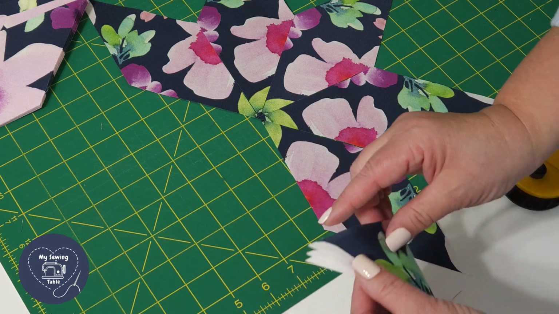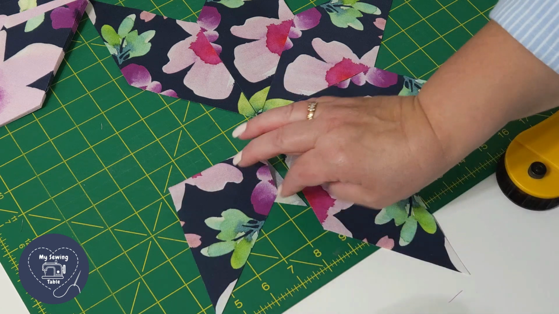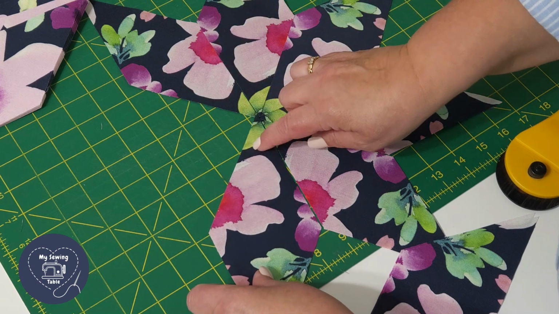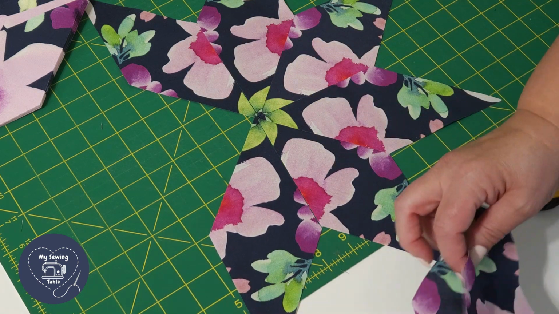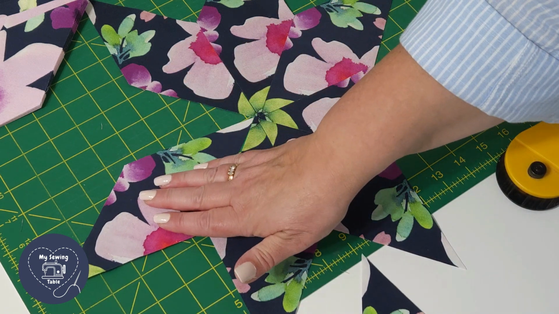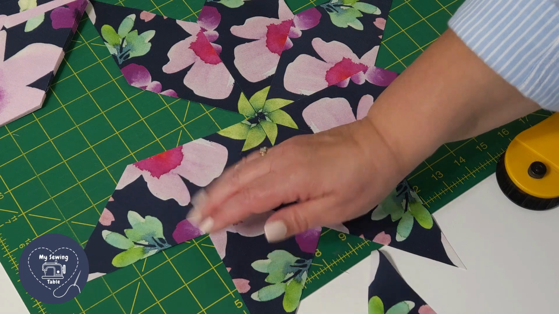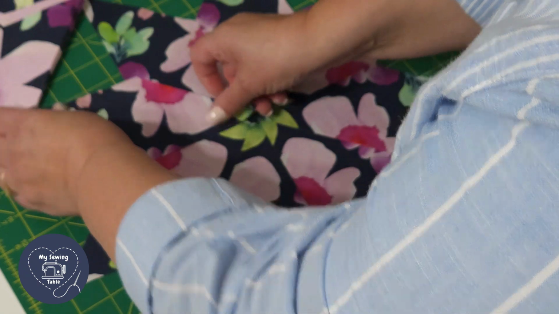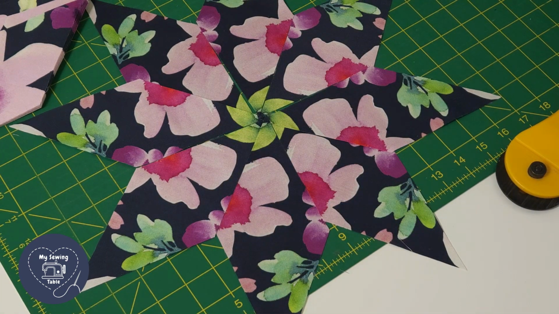And ta-da! Pretty sure we're going to have, oh, you guys, look how pretty this is. A lovely star made of pink flowers and green. Oopsie, that one went backwards. Make sure it goes the right way. Here we go. Oh, I like this. This one's going to look so lovely when it's all together. And then there we go.